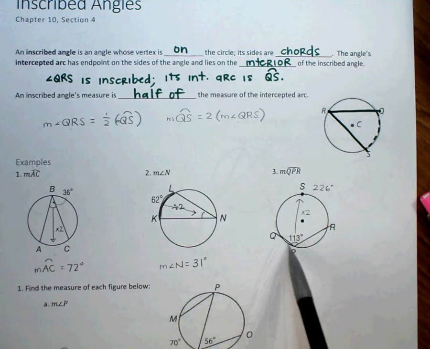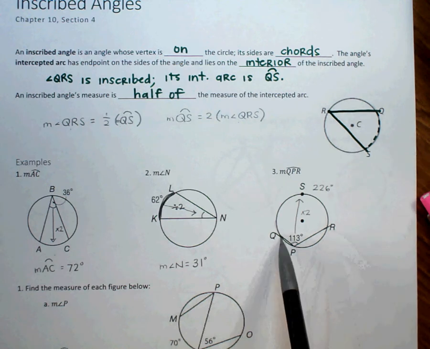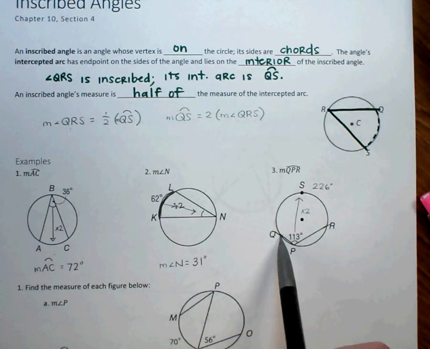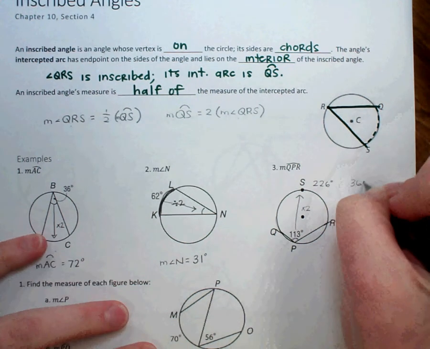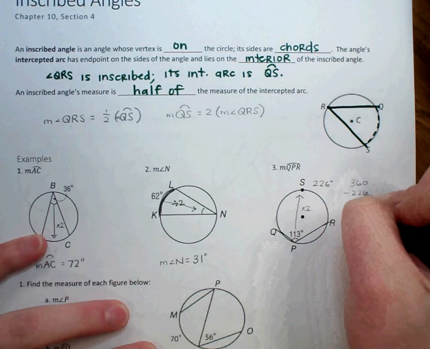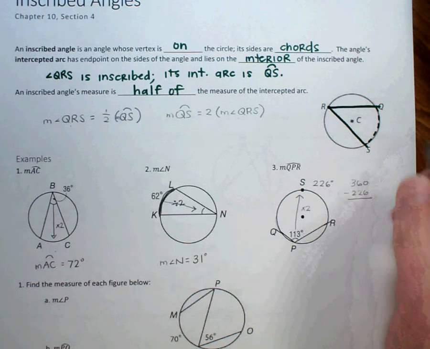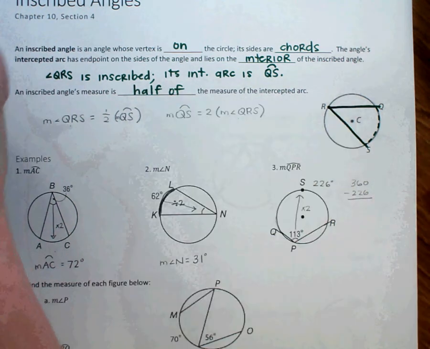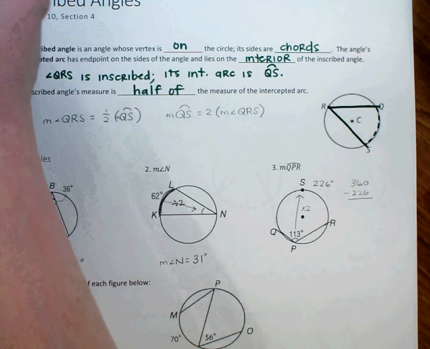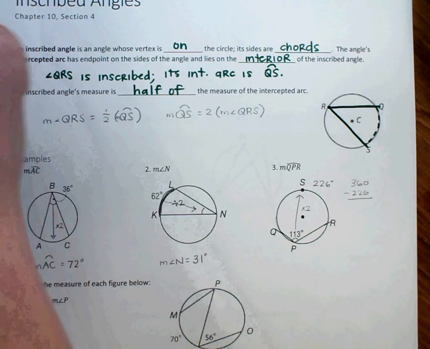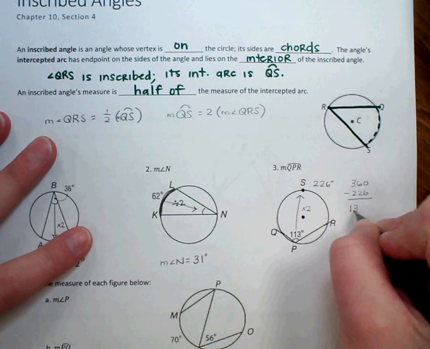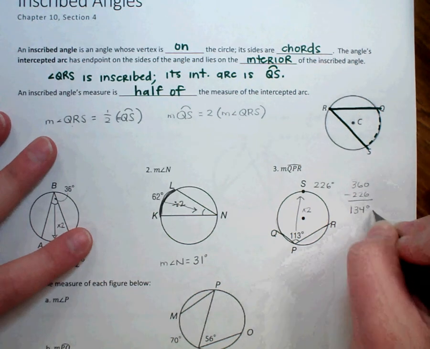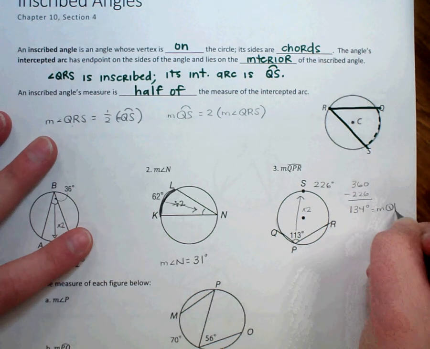But with number 3, we've got to be careful because we don't want QSR, we want QPR. If you'll remember from section 2, 360 degrees total. So we're going to subtract 226 from 360. 360 minus 226 is 134 degrees for the measure of arc QPR.